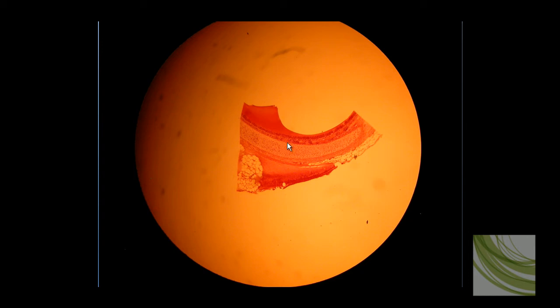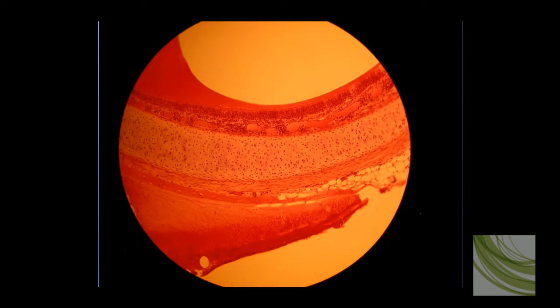Alright, here is a different slide that we have of hyaline cartilage. Here we are using the 4X objective, and we can see the band of hyaline cartilage here. There's some other tissue around. Most notably, you can see this fat or adipose tissue.